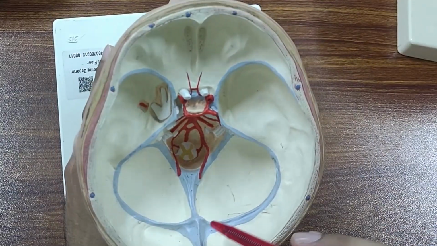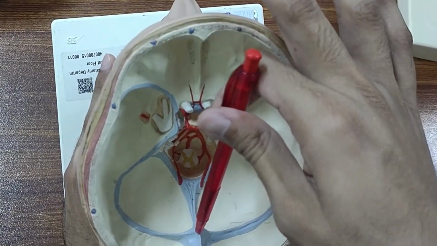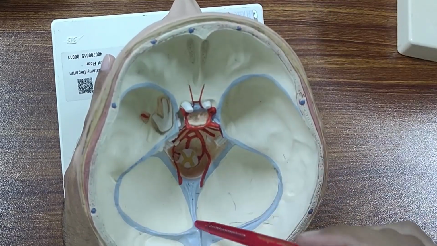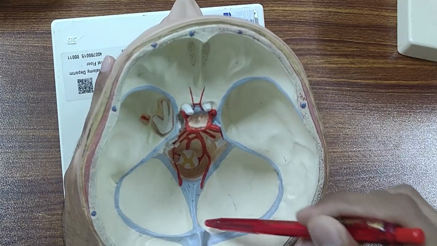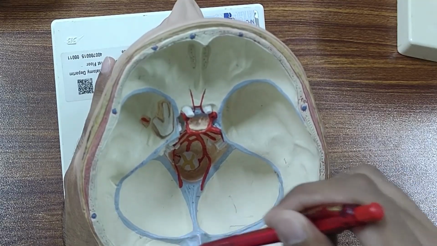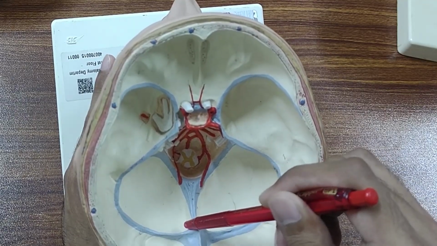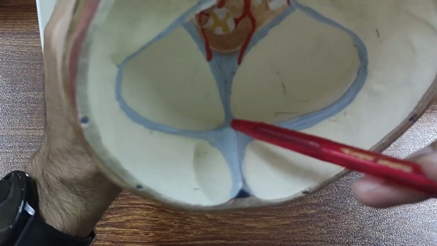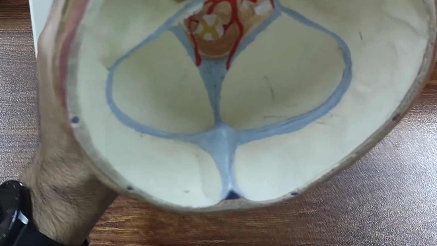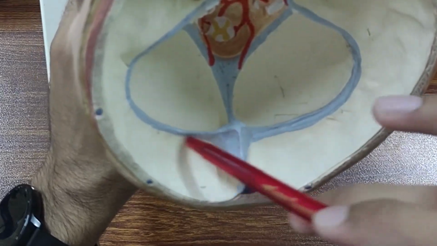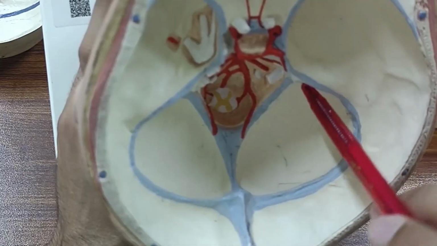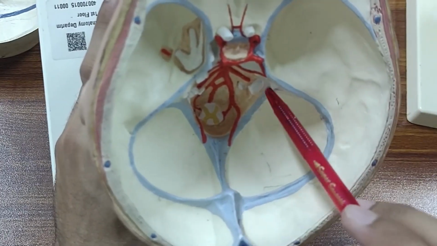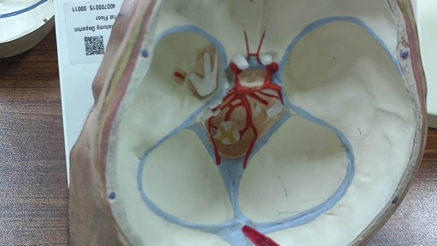After that, we have this center point where most of the sinuses drain or converge. This corresponds to a structure called the confluence of sinuses, where most of the sinuses collectively drain before they drain further into the transverse sinus, ultimately into the sigmoid sinus, and then ultimately into the internal jugular vein through the jugular foramen. Okay, so confluence of sinuses.